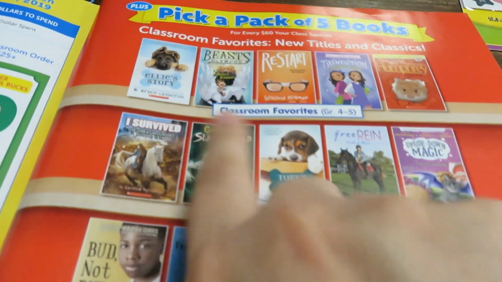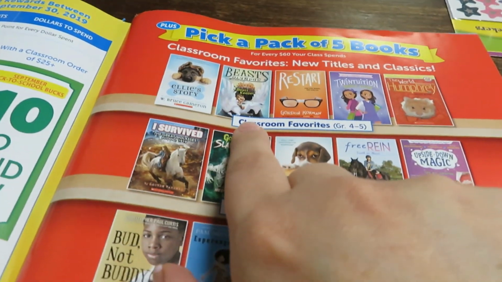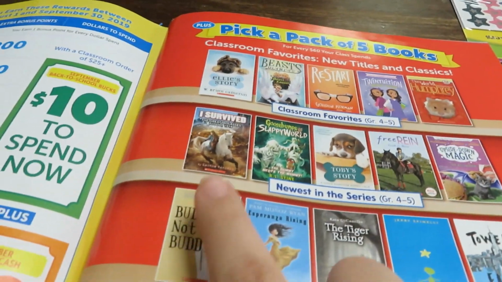And another cool thing is, let's say you have a really big class and they're really into reading, and you have an order that is between $120 and $179, then you get 1,000 bonus points, you get $10 to spend now, and you get 3 packs of books or 2 packs of 5. And you get to choose. So for this month, let me show you. For grades 4 through 5, you could pick a set of 5.